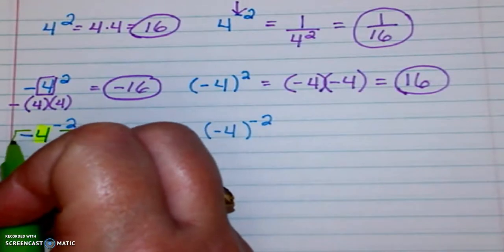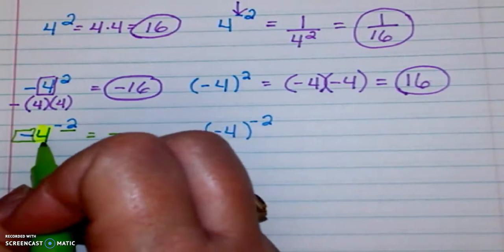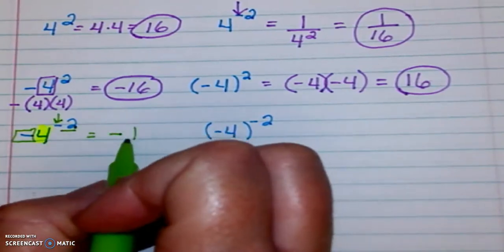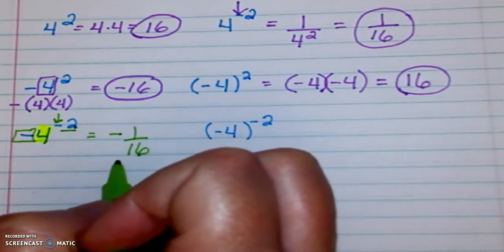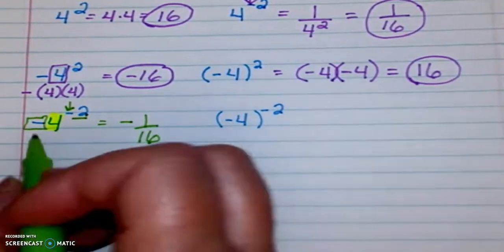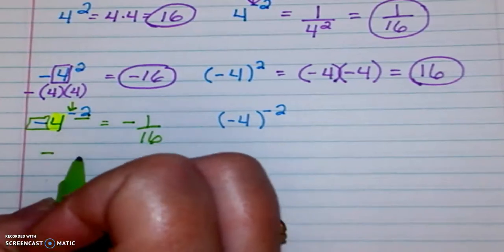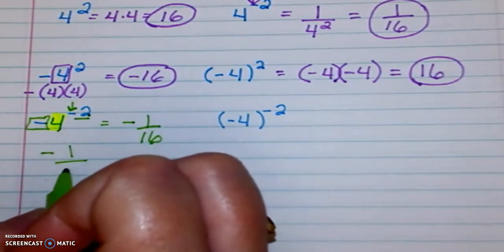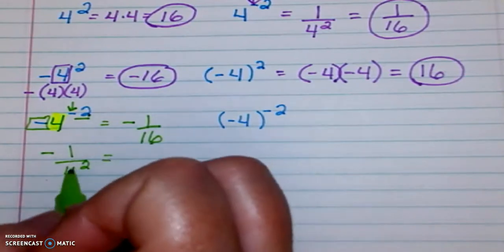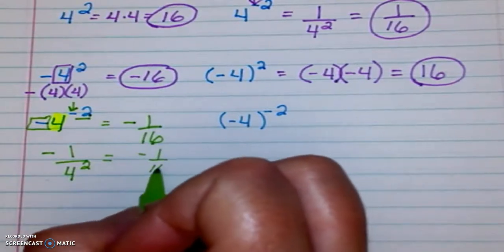And the negative sign in front means that your answer will be negative. 4 squared is 16, and the negative exponent says take the reciprocal. So you end up with negative 1/16. Now some people prefer the negative is not really associated with the 4. If you were going to rewrite the negative exponent as a positive, it would look like 1/4 squared, and you get negative 1/16 as a value.